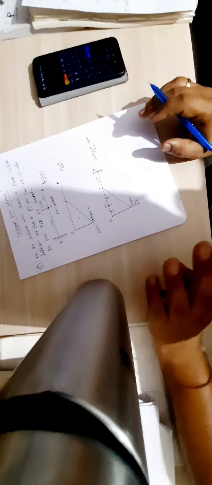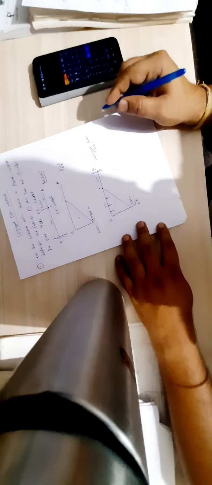It's a very important point. Whatever the BMD value is, it should be divided by EI. That's why it's sometimes called the M by EI diagram. This is the M by EI diagram, and this is the conjugate beam.